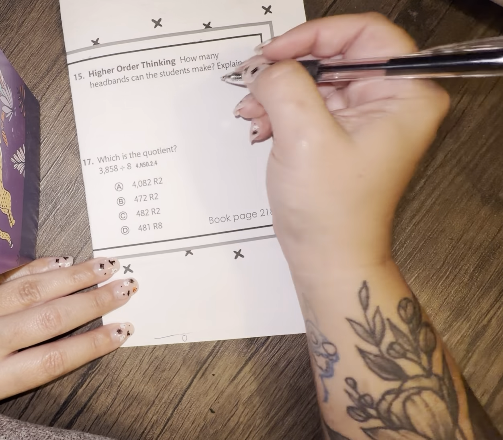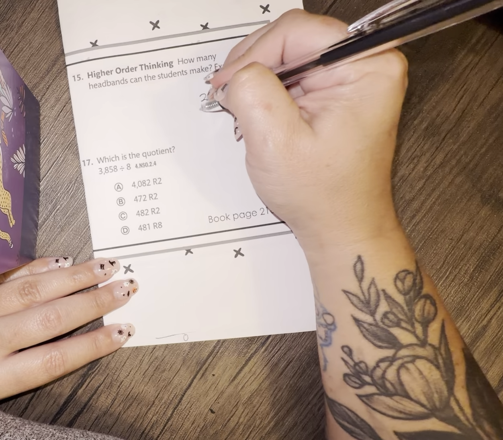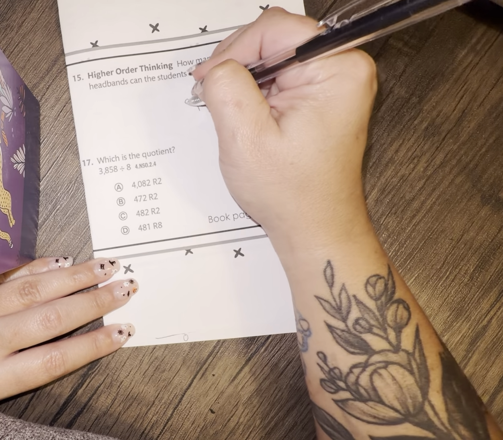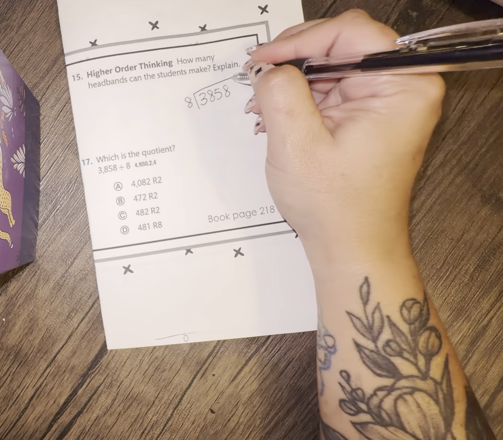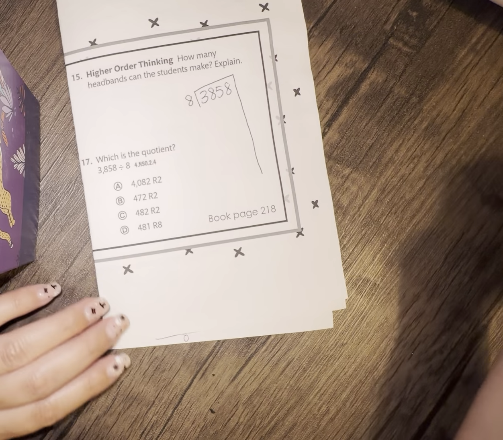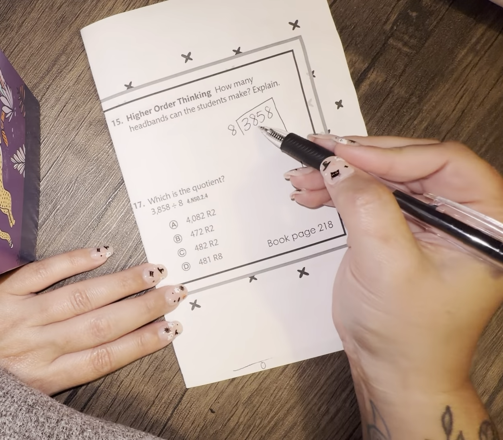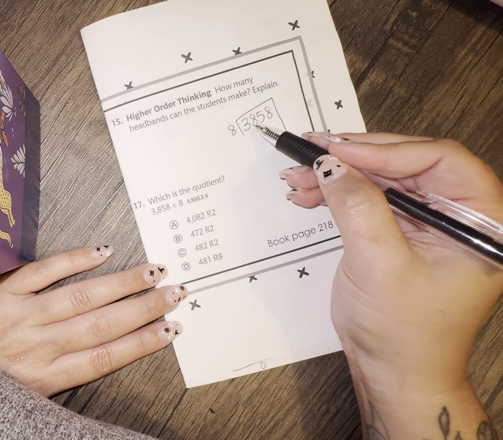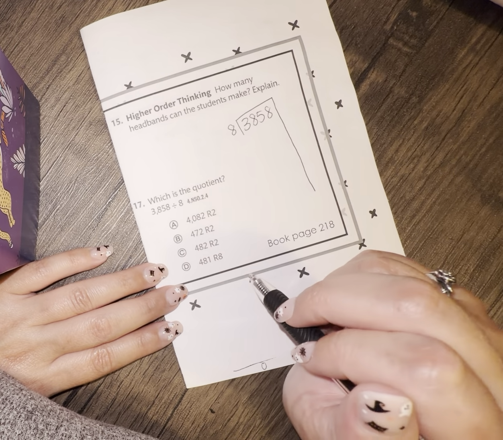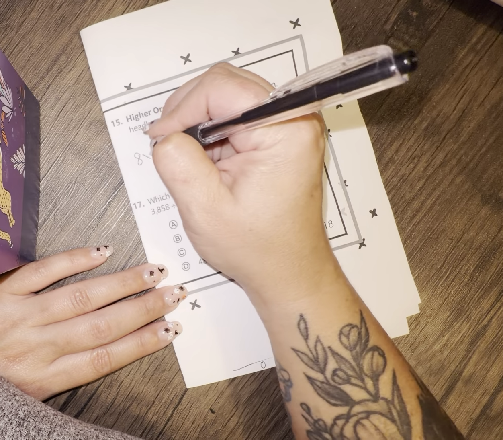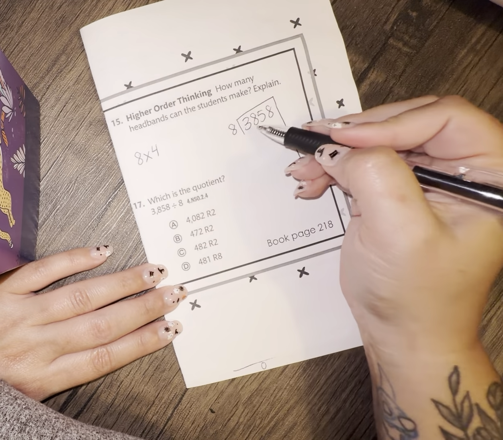All right, let's set it up. 3,858 divided by 8. Draw my line. Now I'm going to do some multiples of 8. I see 38 here. Oh, that's really close to 32, right? I know that 8 times 4 will give me 32.